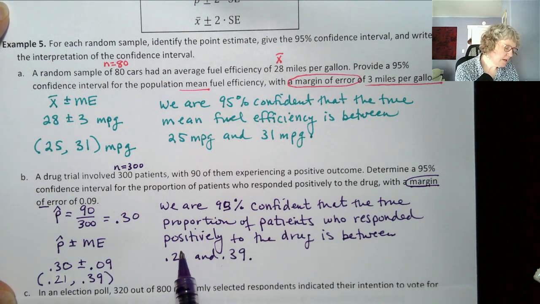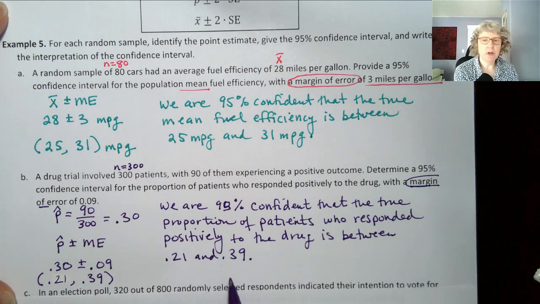Okay, so because I said proportion, I'm going to keep it as 0.21 and 0.39. But if I had said percentage, then I could say 21 to 39%.